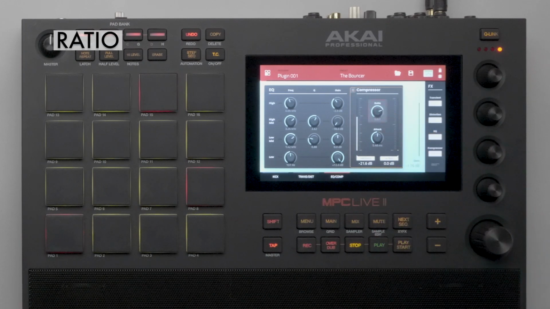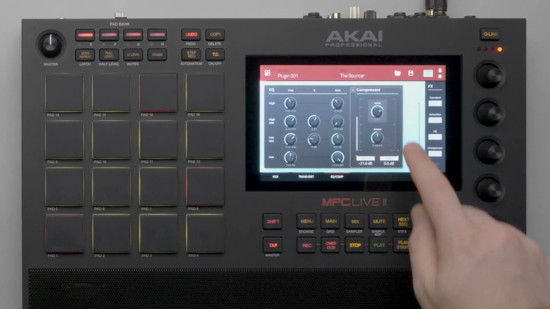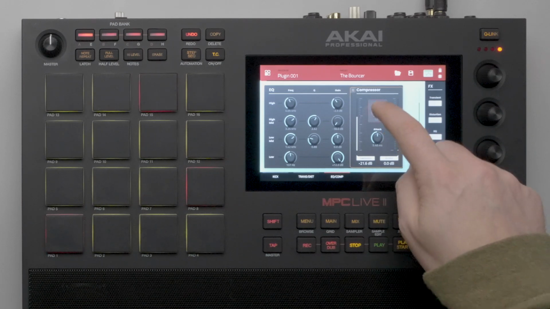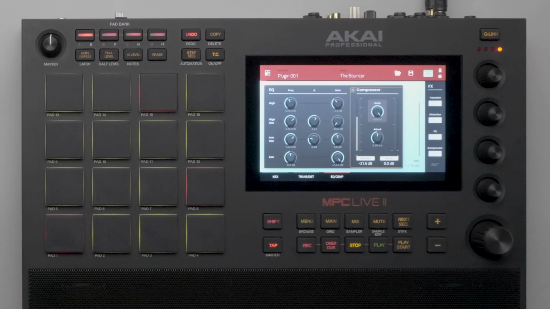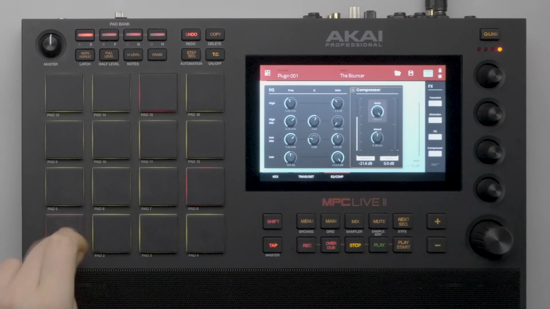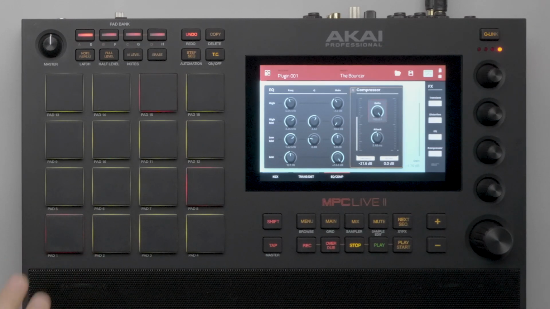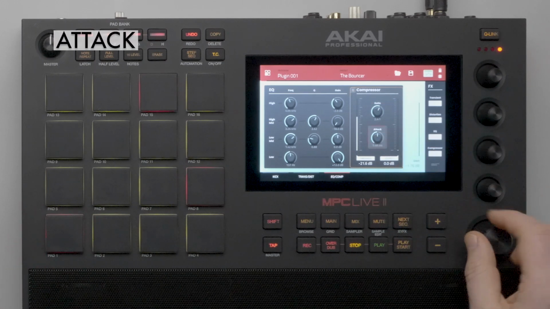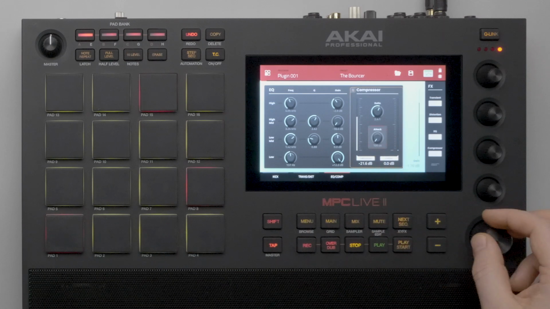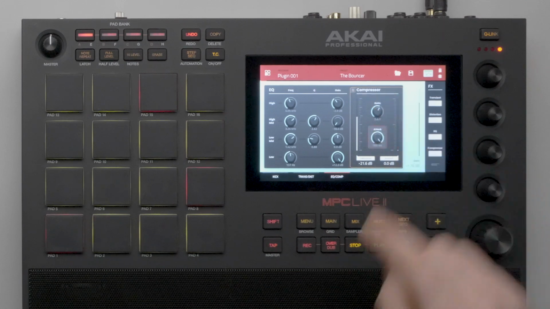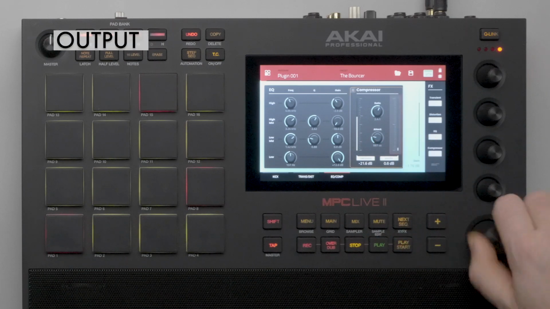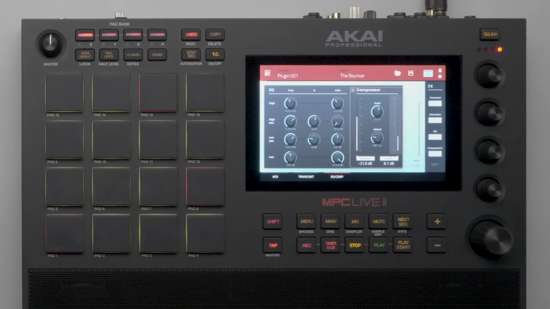Ratio is the amount of compression being applied at the threshold. A ratio of 1:1 means no compression is applied. This ratio setting can be set up to 100:1, which is basically a limiter, and it will flatten everything above the threshold. The attack setting adjusts how quickly the compressor will engage. You can adjust it from 100 microseconds to 300 milliseconds. And then you have the output setting, which adds makeup gain to the output of the compressor.